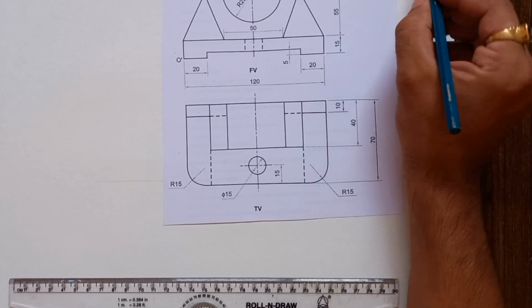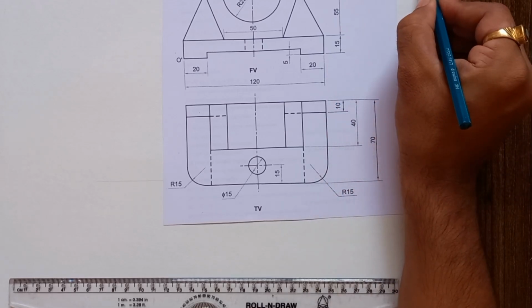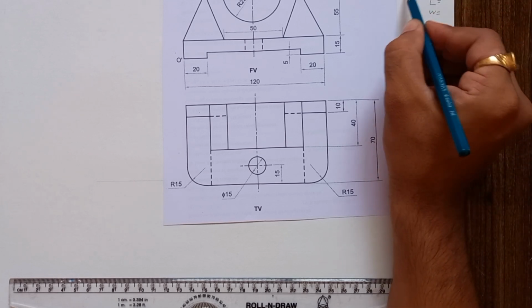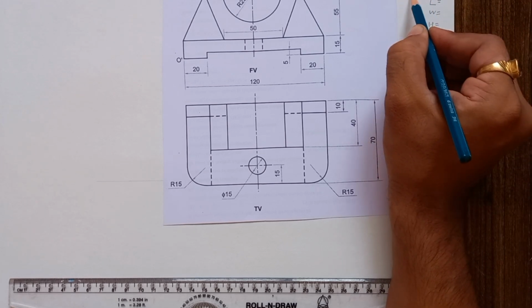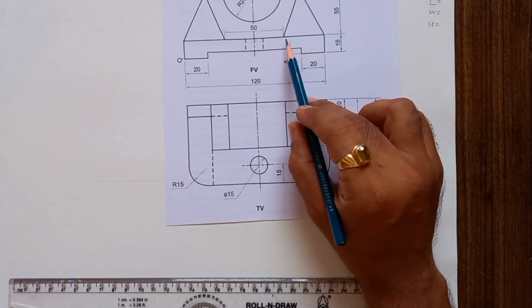In the front view we get length and height. This is front view. And in the top view, we get length and width. तर हा front view आहे.